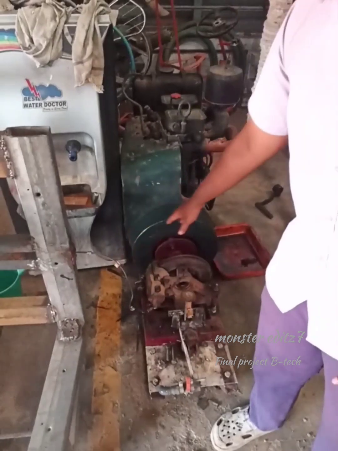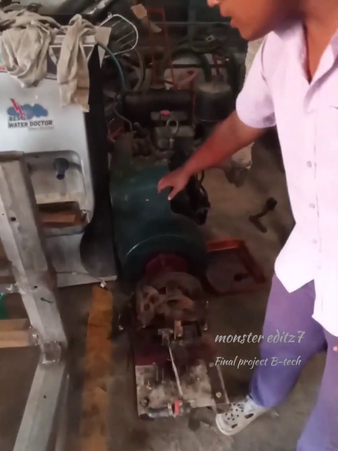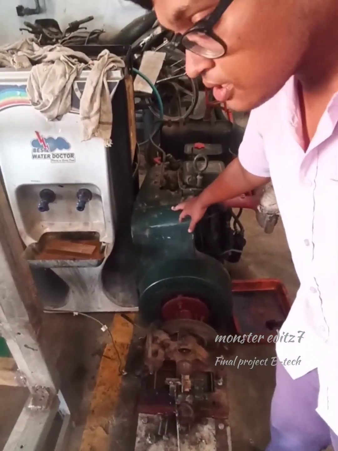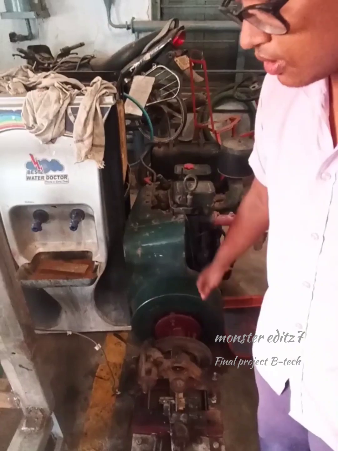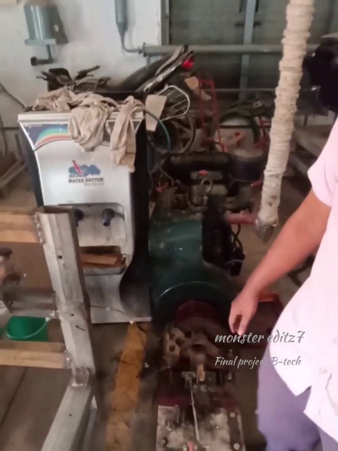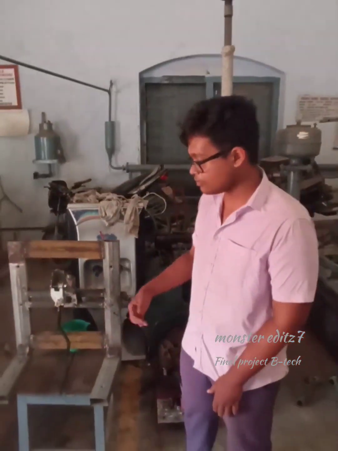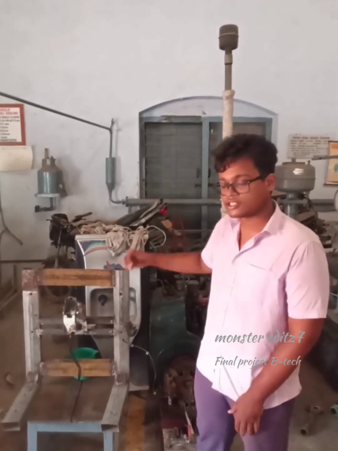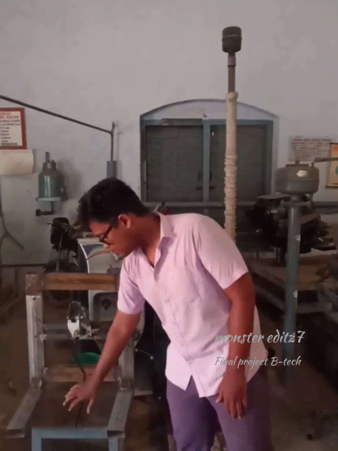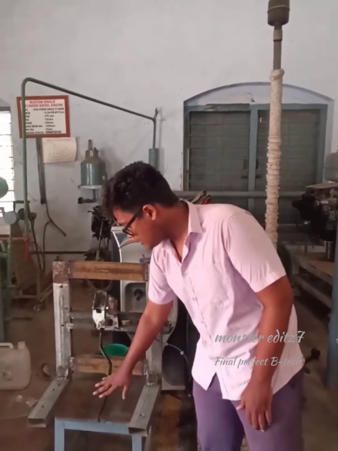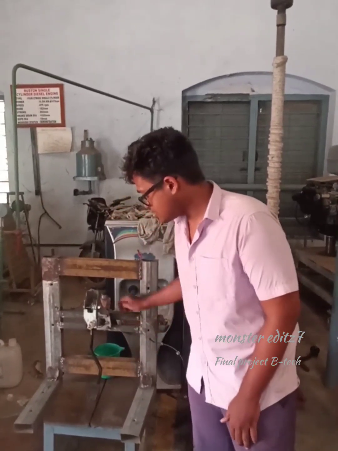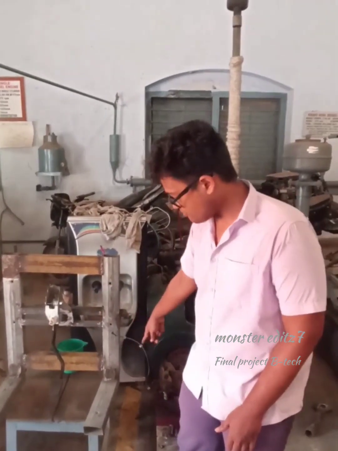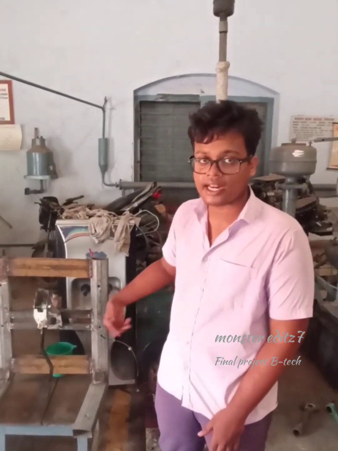So we bought all these parts, and it is connected to the engine, while this engine is a twin cylinder diesel engine. After assembling all these parts, the first thing we do is start the engine. After starting the engine, we press the pedal very hard such that the braking oil from the master cylinder flows through the brake hose, and it reaches the brake caliper.